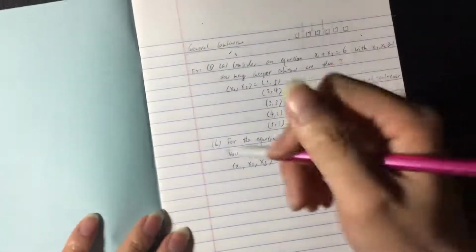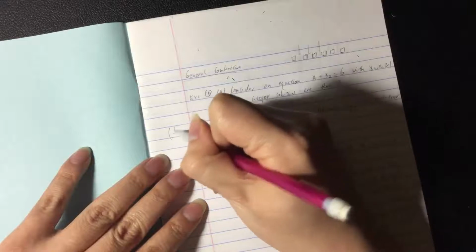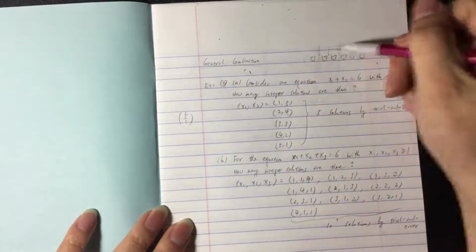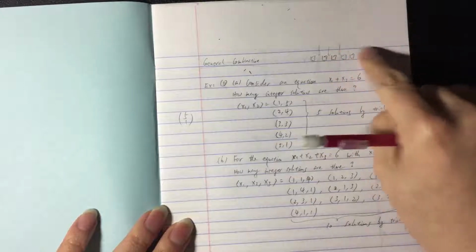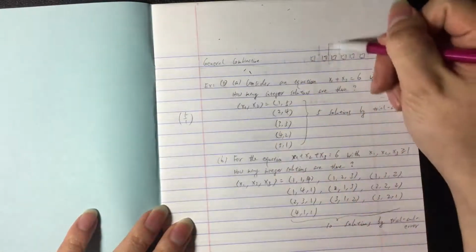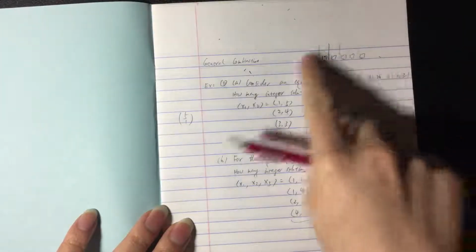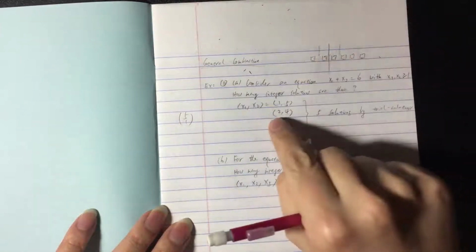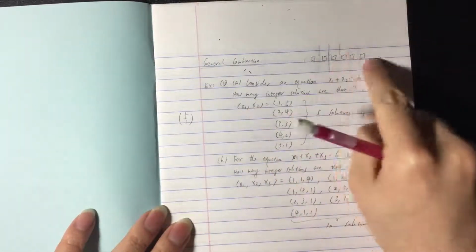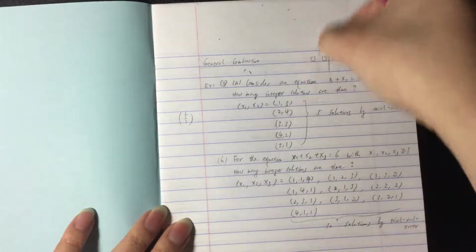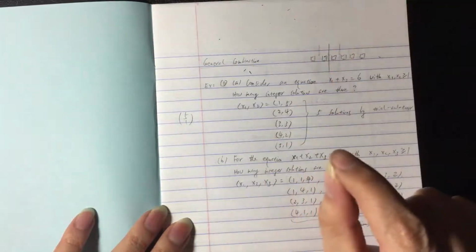I can write it as a combination, 5 choose 1. I can choose 1 gap out of 5 to put a bar. Whenever I put a bar between the gap of 2 objects, I find a solution.